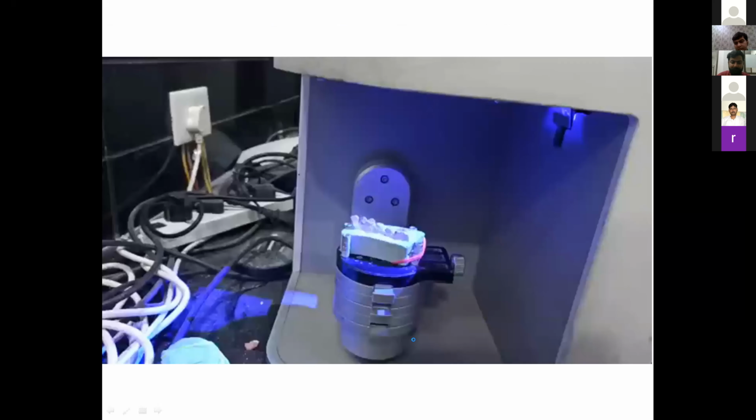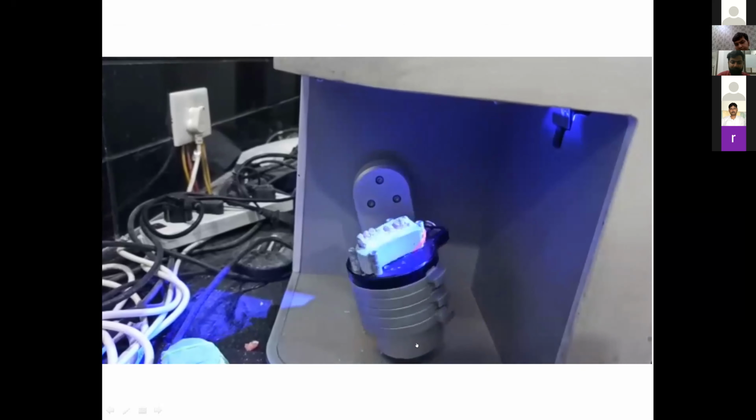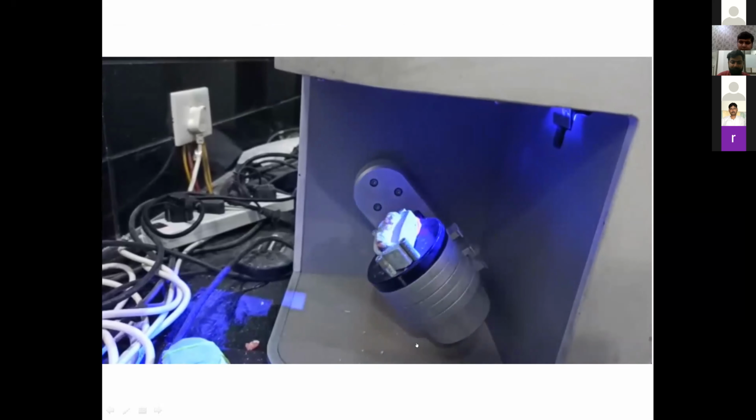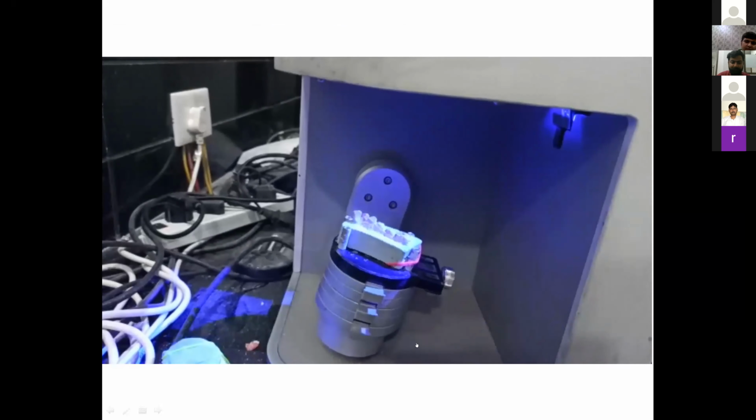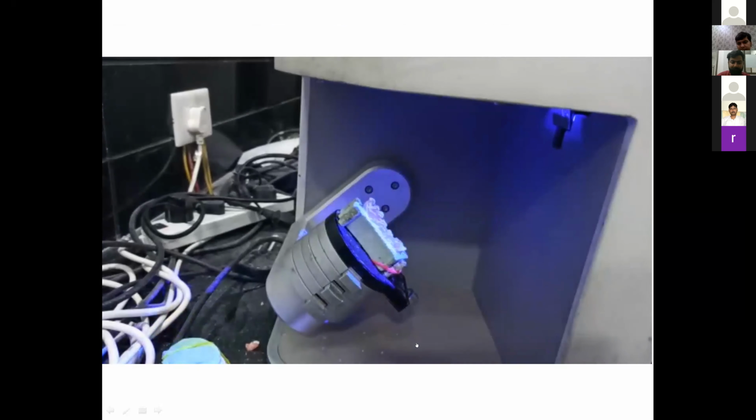Another scanner. This is the Medit scanner, where the cast is moved in various orientations and the details are captured by the software.